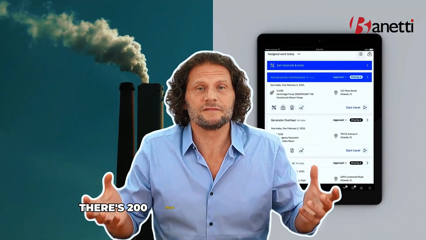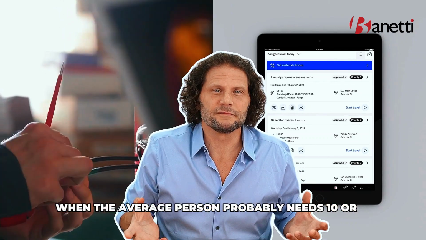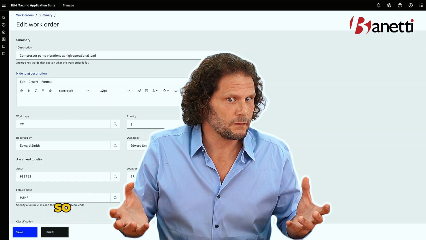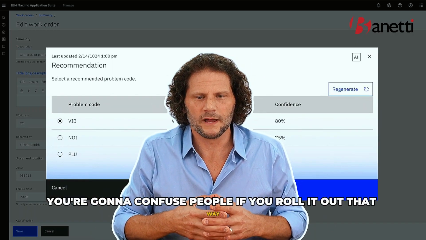There's 200 fields on a work order screen when the average person probably needs 10 or 15 to get a work order done. So what are you going to do with the rest of those? You're going to confuse people if you roll it out that way.